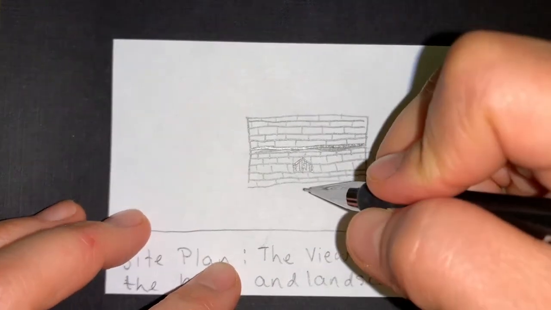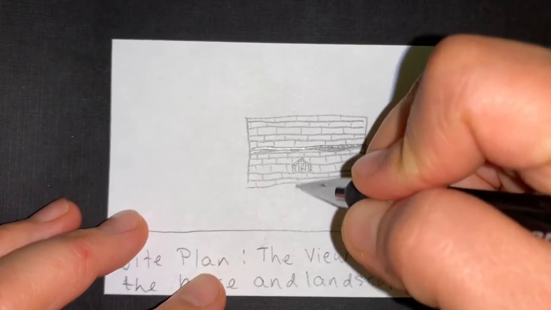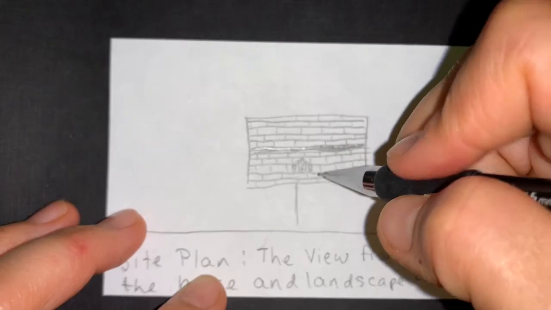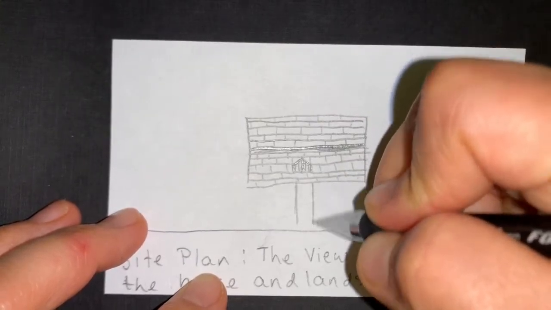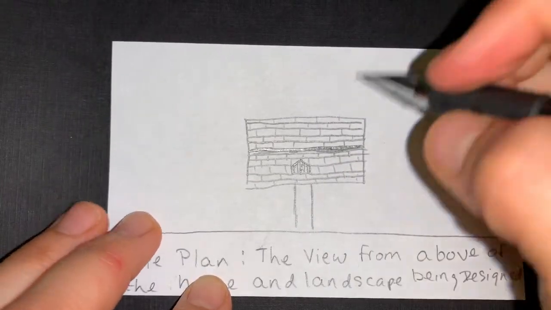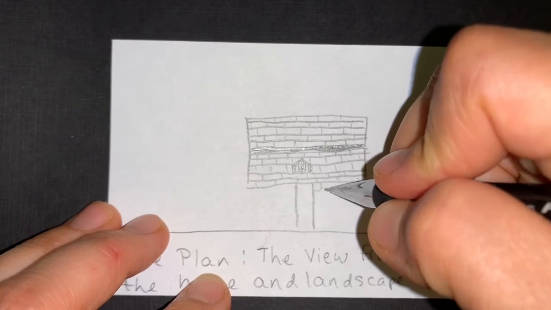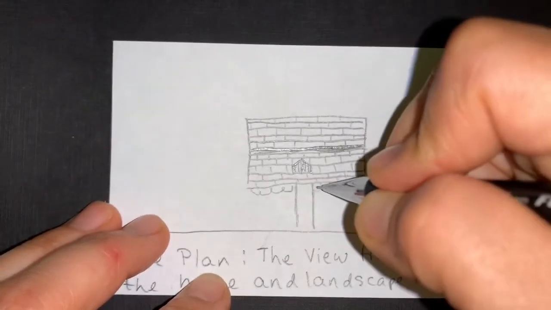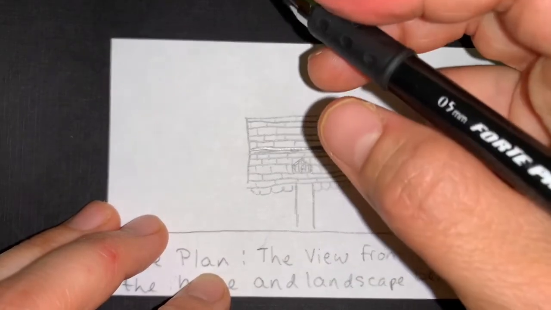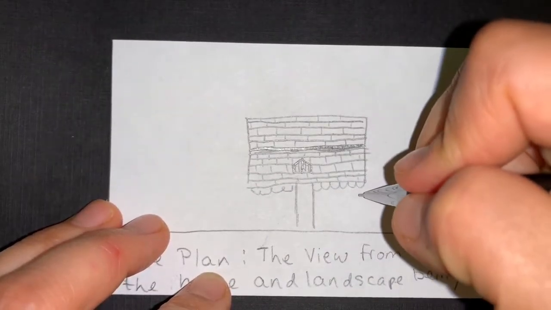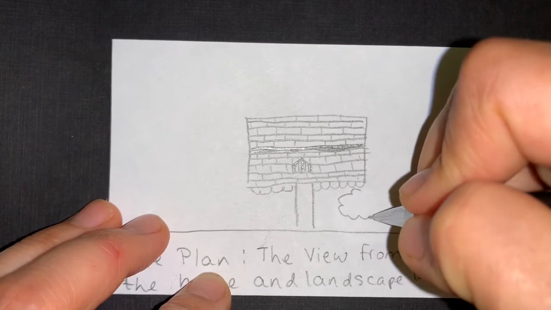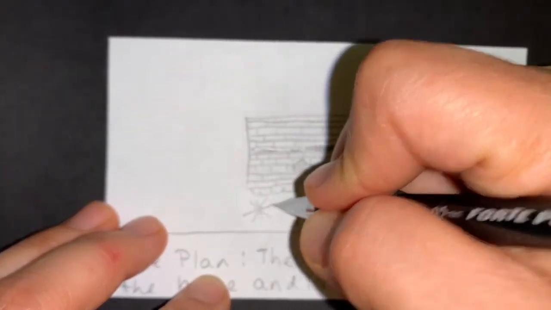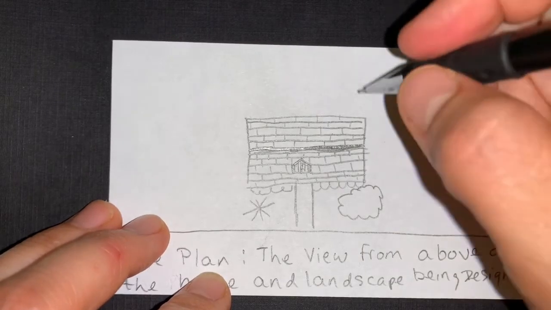Down below you could have the front walkway coming out towards the sidewalk. And then some bushes down here. Maybe another tree right here. This is a tree that doesn't lose its leaves, and this one could be a deciduous tree over here.